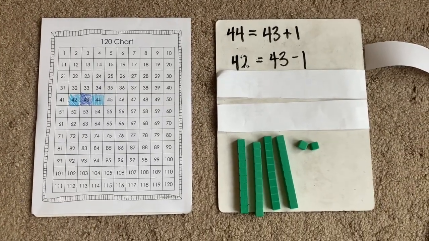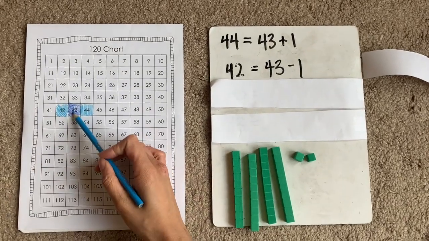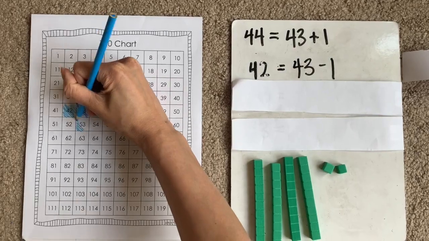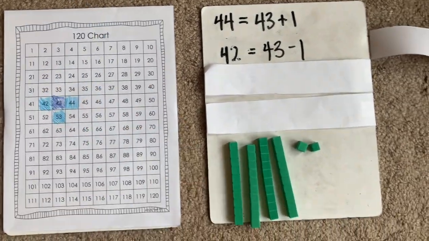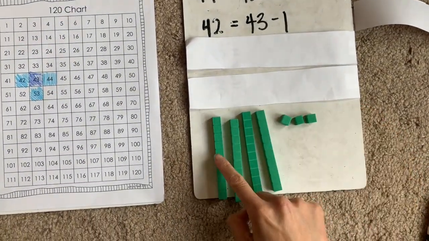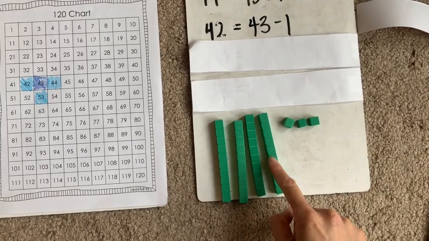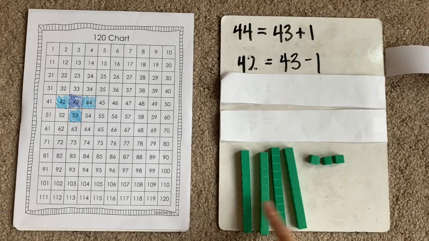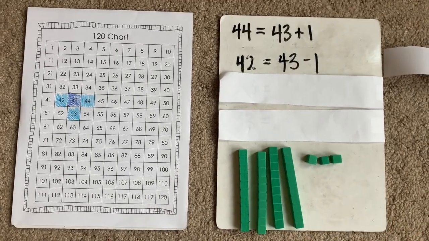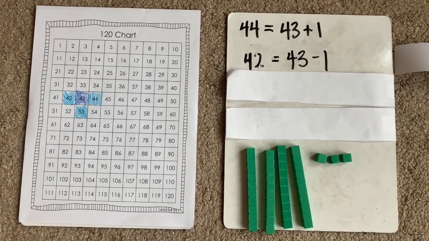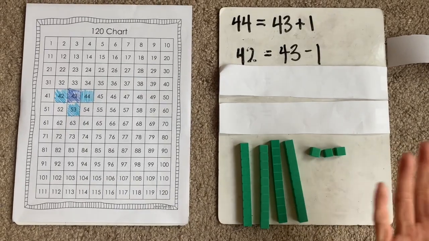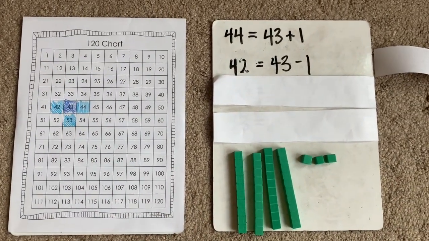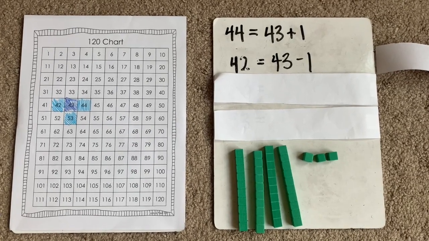Let's find our next neighbor number. The number below 43 is 53. So let's make sure we have 43 again. 1, 2, 3, 4 tens, and 1, 2, 3 ones. 40 and 3 is 43. We are going to change our blocks to make 53. So what do we need to do to make 53?